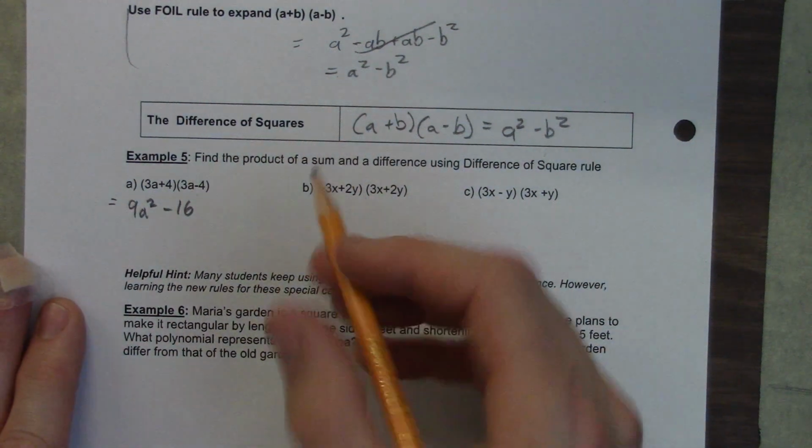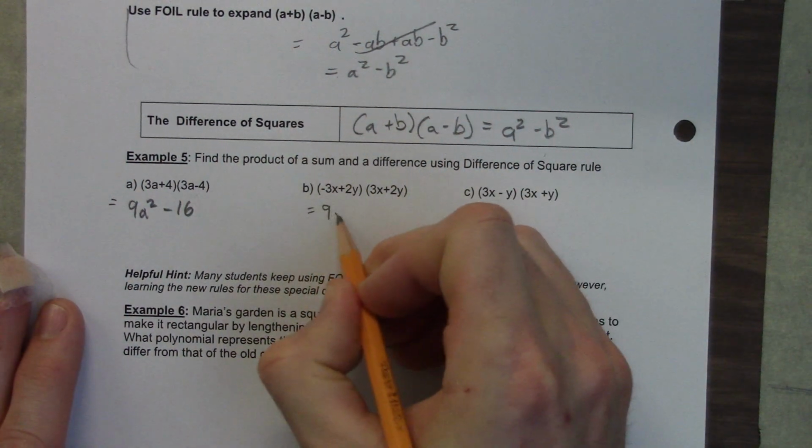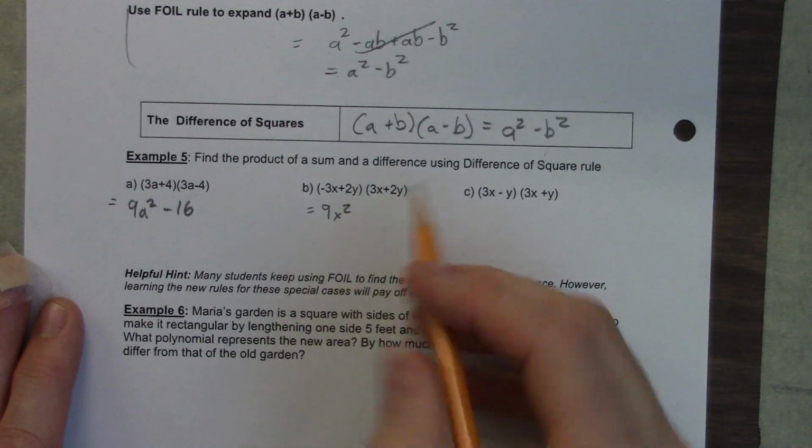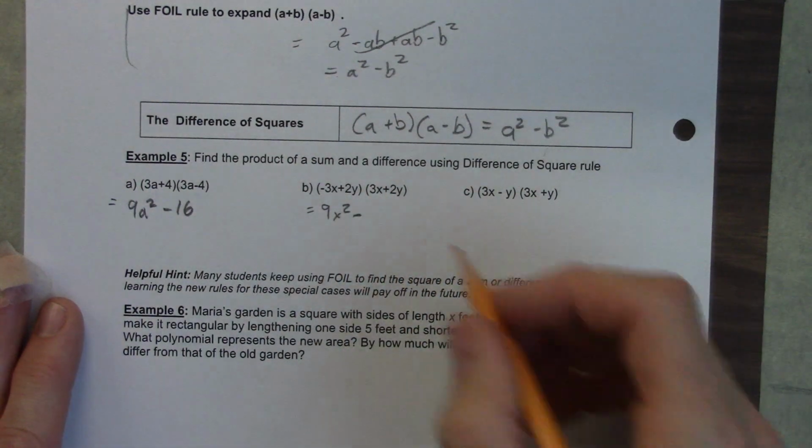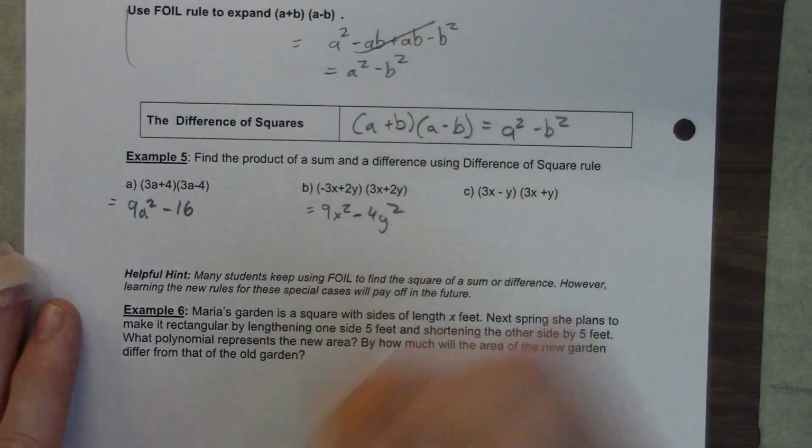Okay, square the first term, so we get 9x squared, and then we subtract the square of the second term, 4y squared.